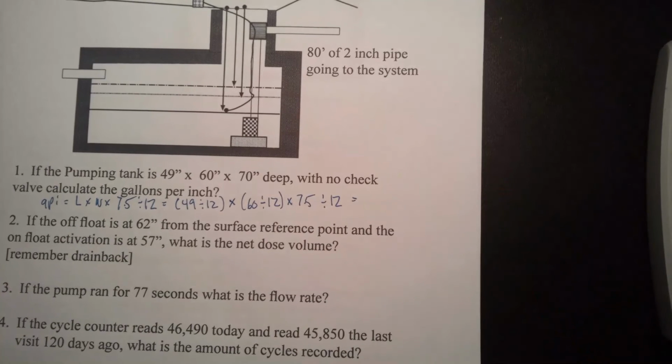So doing the math on that, that is going to equal 49 divided by 12, which equals, hold on here a second.